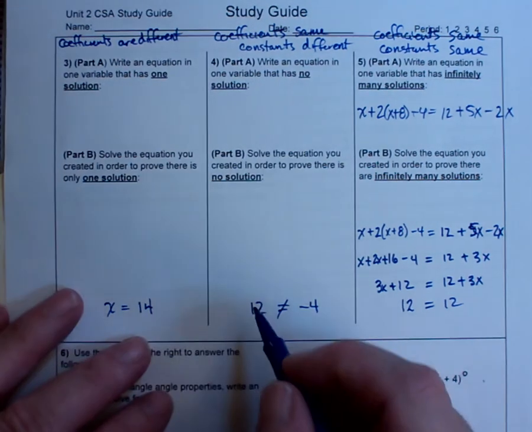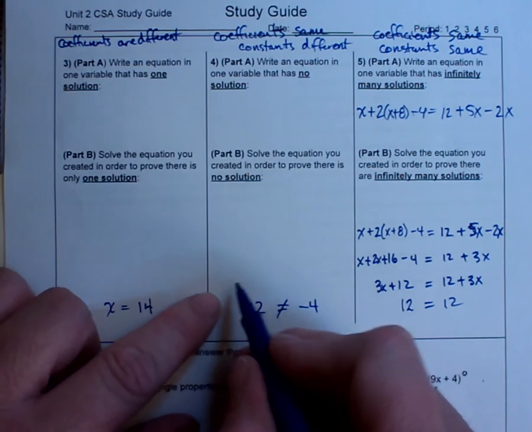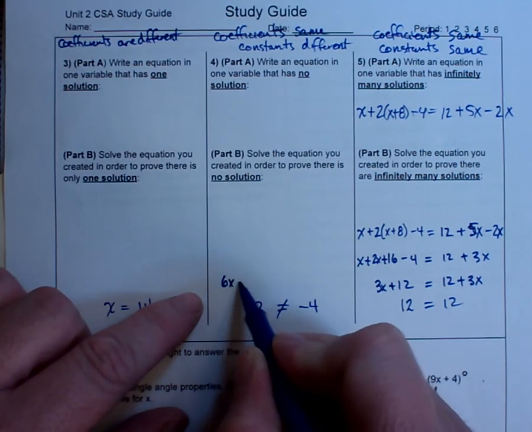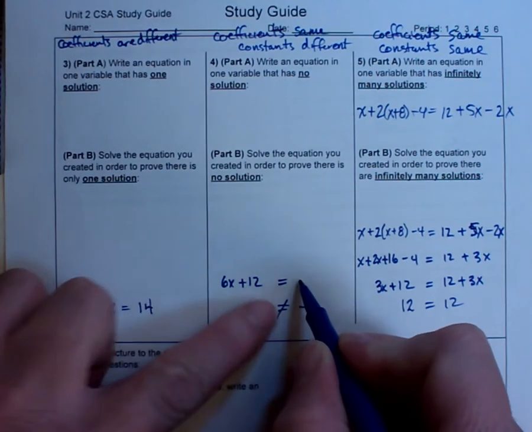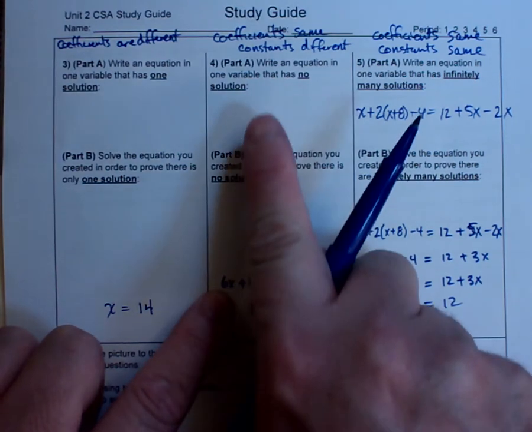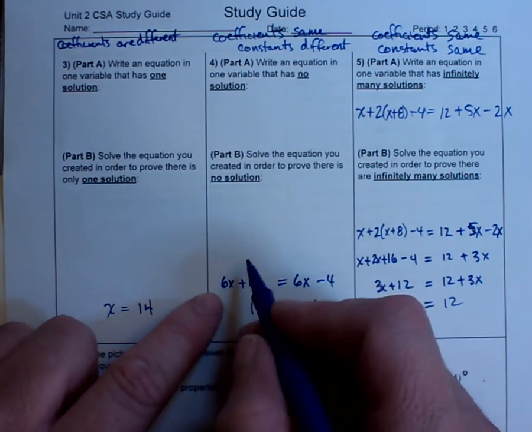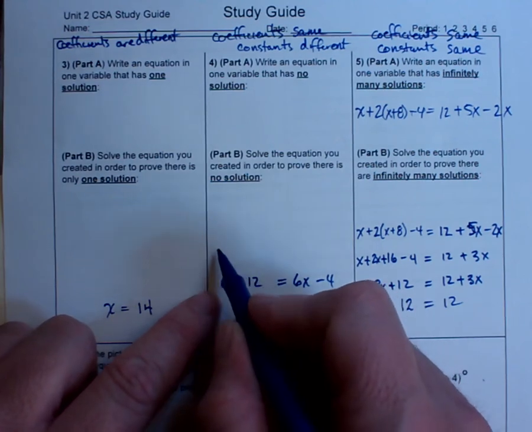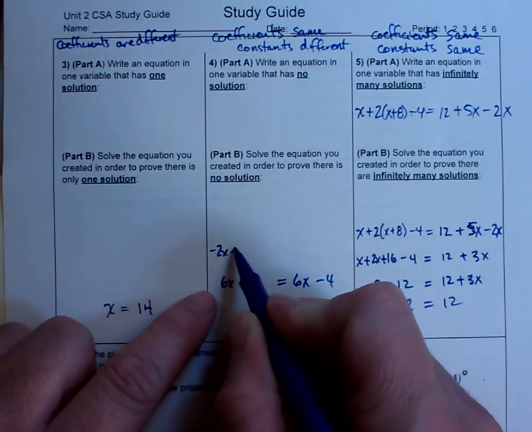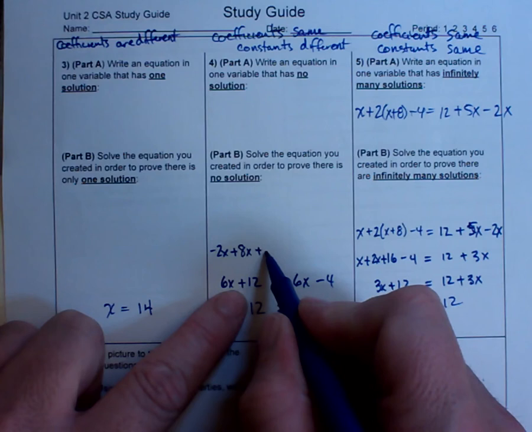And I could do the same kind of similar things to here. At this point, you've got to make sure that the coefficients are the same. So whatever you pick for x, if I pick 6x plus 12, this other side has to be 6x minus 4. Because remember, the coefficients have to be the same. So now I can have some more fun here. I could make this negative 2x plus 8x plus 10.